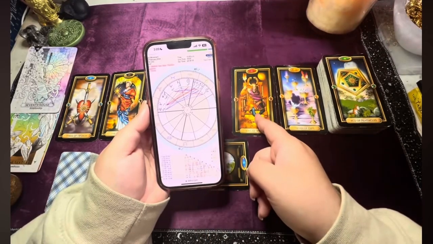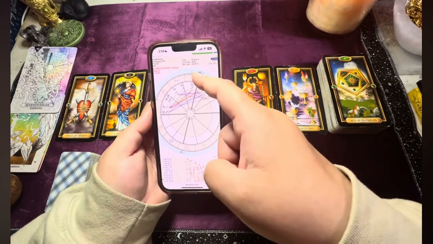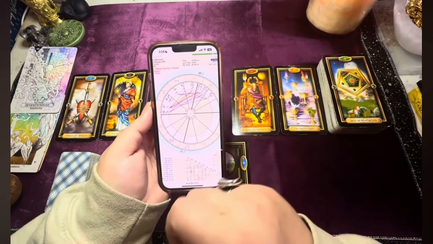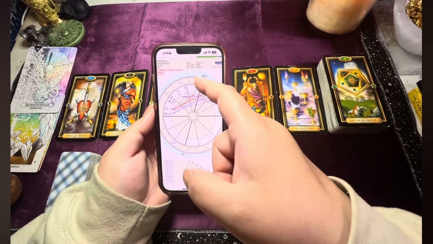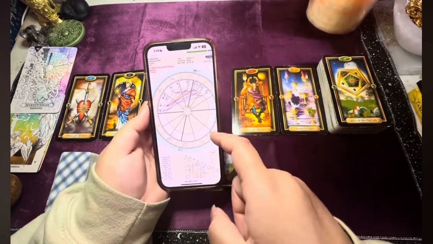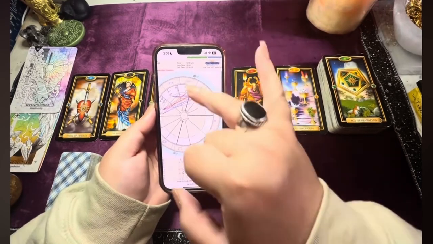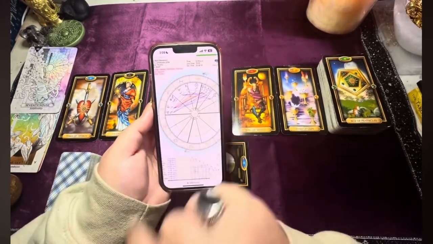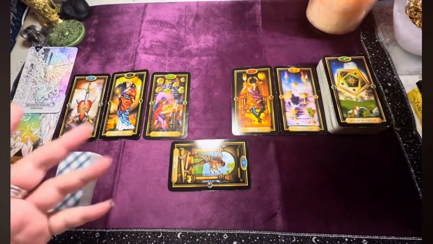If this is Leo, the queen could be Gemini or Libra, not Aquarius, because that would be an opposition. If this is Aries, then that would make the queen either Gemini or Aquarius, not Libra, because that's an opposition. If this is Sag, it would make the queen Libra or Aquarius, not Gemini, because that would be an opposition. Do y'all get what I'm saying? That's the point I was trying to make.